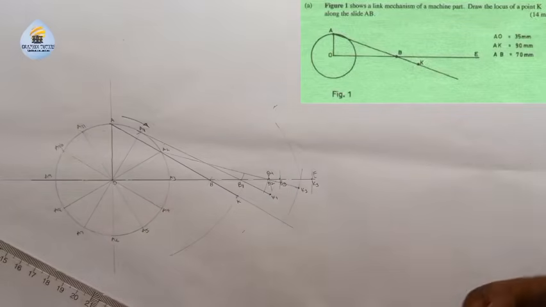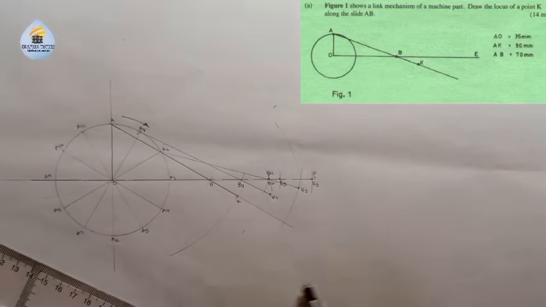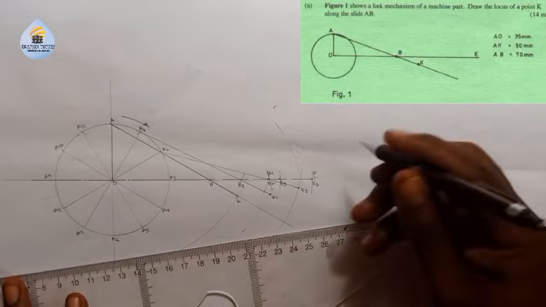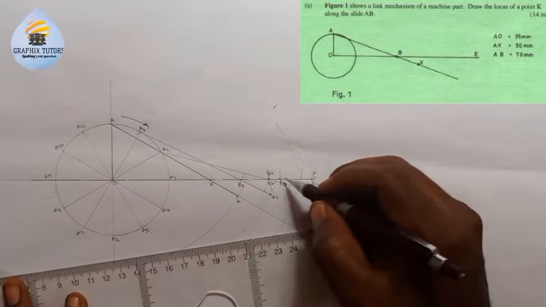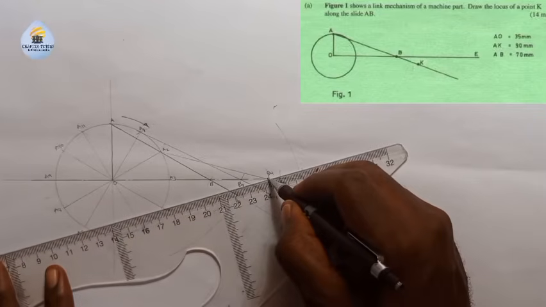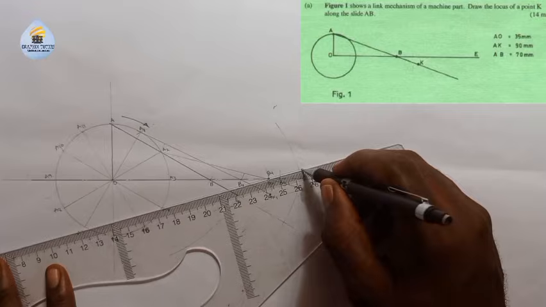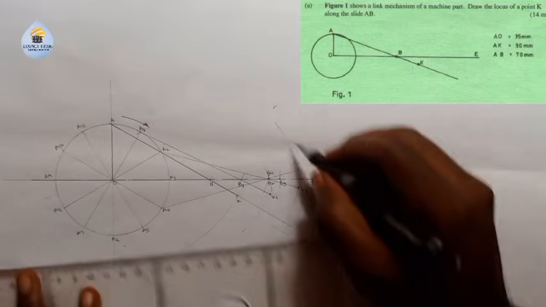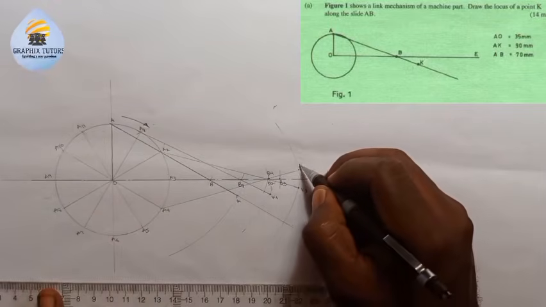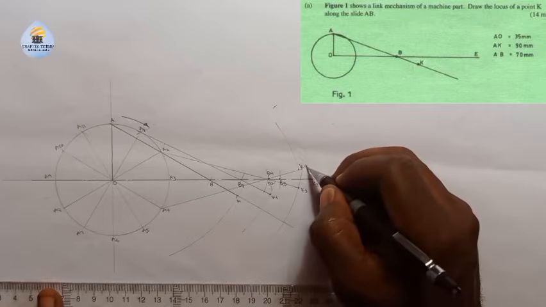The line should pass through B4. This is B4 here. So where the line cuts this arc will be my K4.